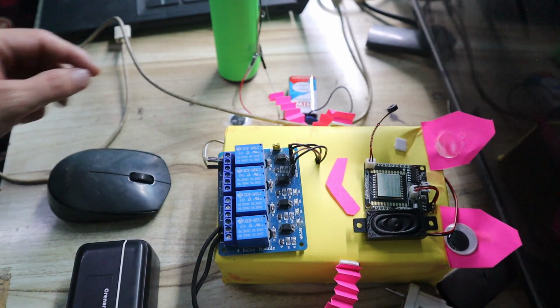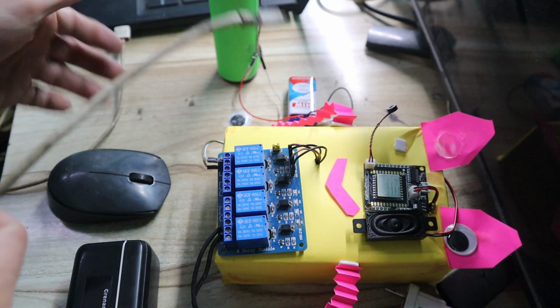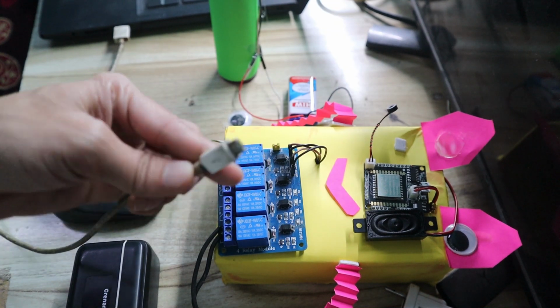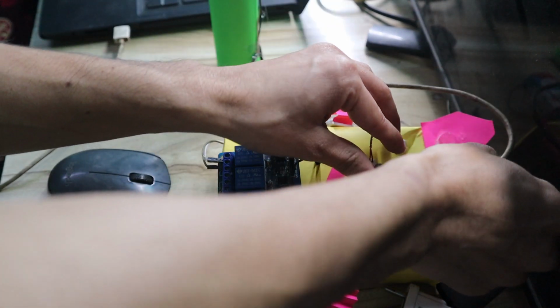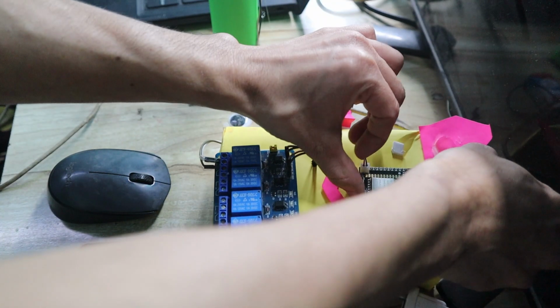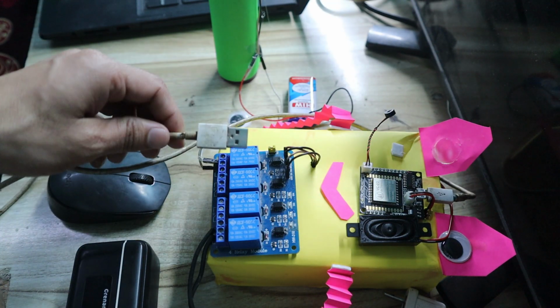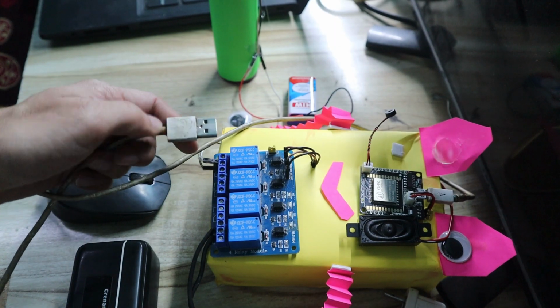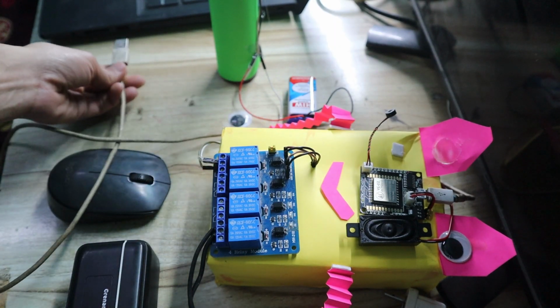Okay, now let's understand how to upload the code. The first point is you need this type of USB cable, and this cable should be attached to here. And then after that you attach this USB cable to your laptop, here.